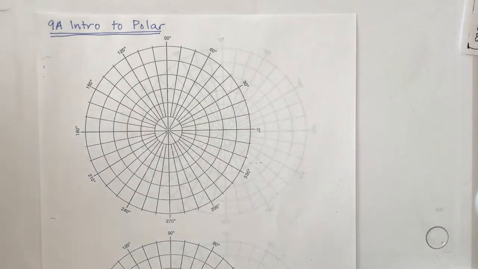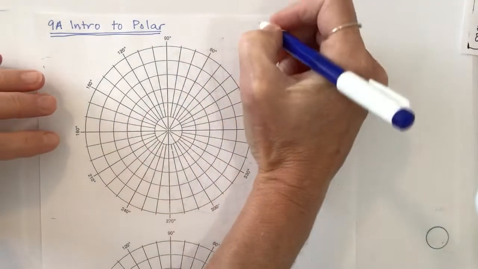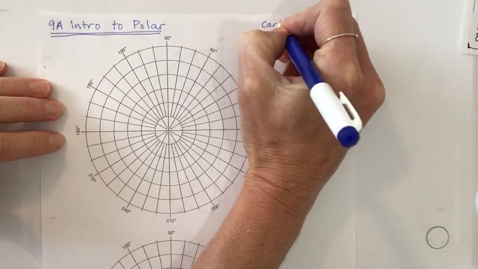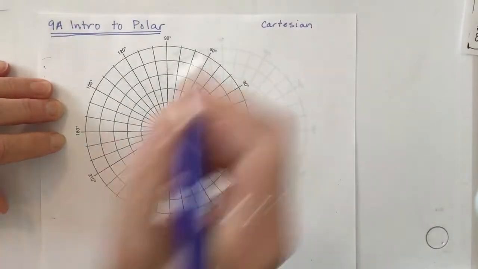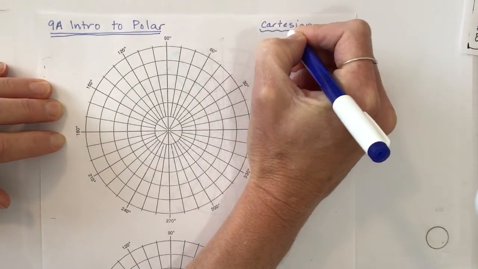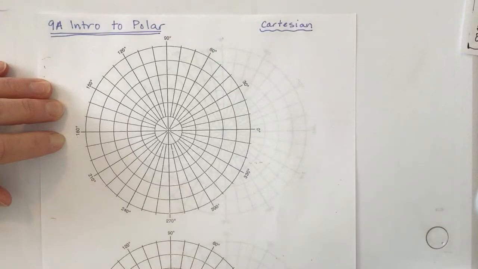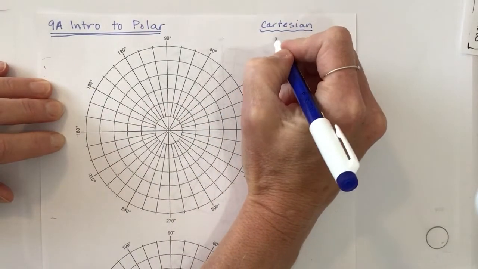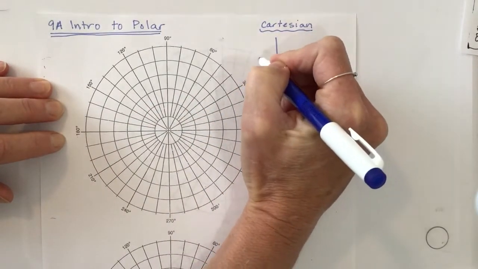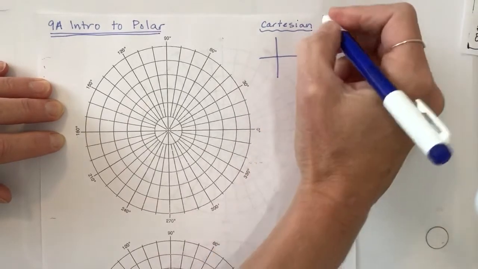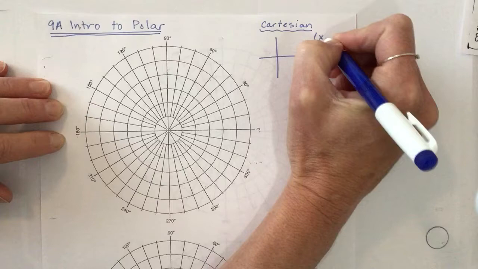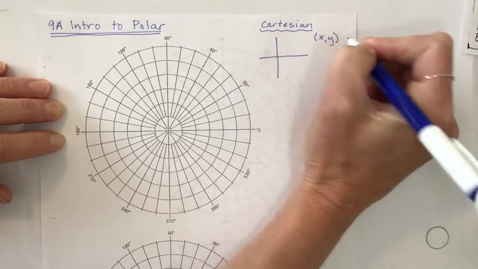So we typically always work in Cartesian coordinates. That's what we've done: algebra, geometry, most all of pre-calc, right? We use Cartesian coordinates. And what the heck is Cartesian coordinates, right? You're like, we've been doing it, really? I don't know that we've been doing it. Yes, Cartesian coordinates is a fancy name for x comma y, right?